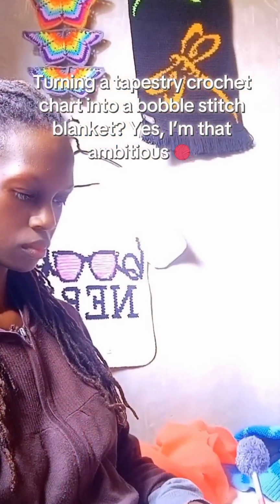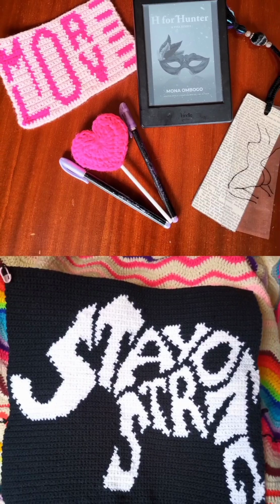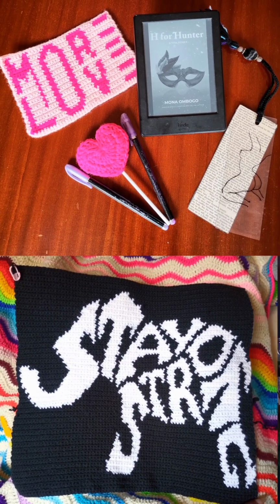I'm in a dilemma. I'm trying to decide if I can use the knowledge I've gained from tapestry crochet, which uses mainly single crochet and two different colored yarns, and make a bubble stitch blanket. But instead of using single crochet, I'm using single crochet and bubble stitch.